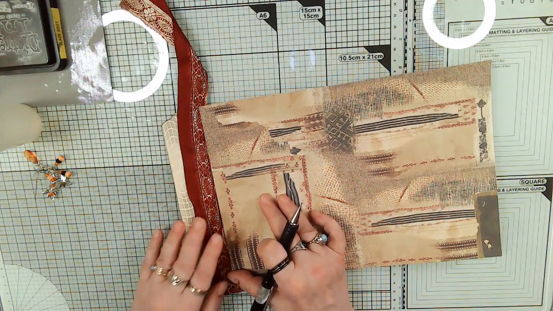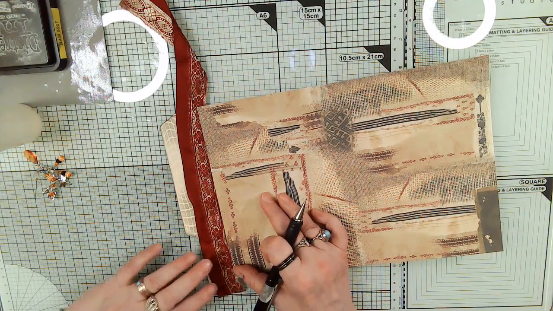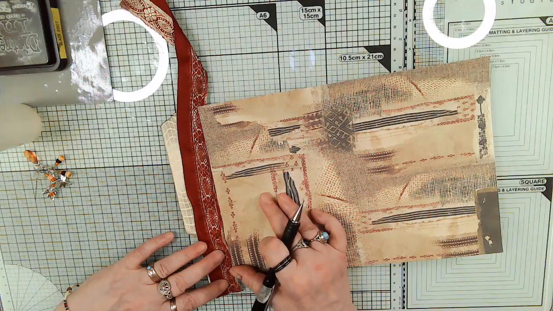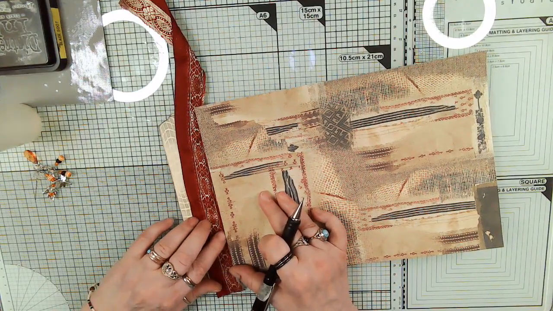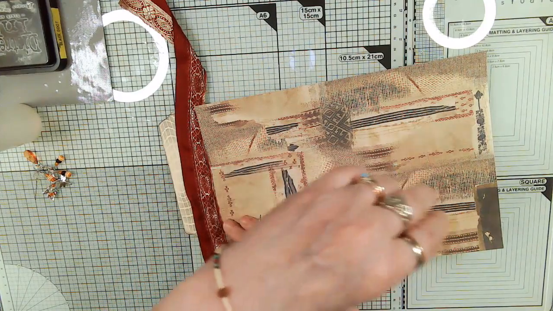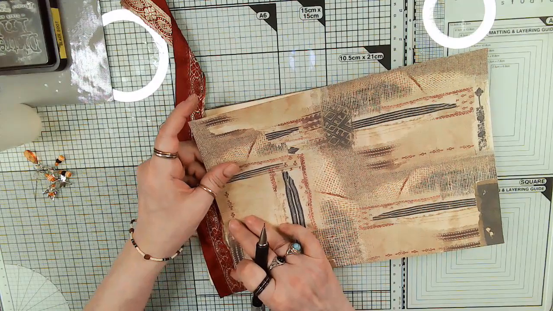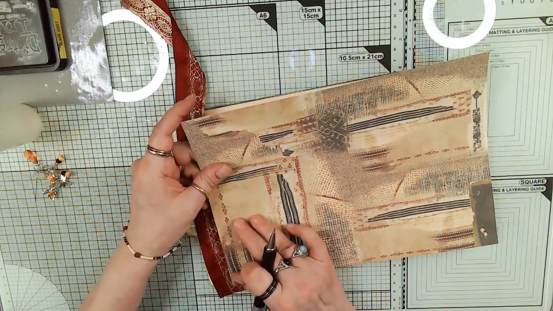Alright, so let's... This is kind of coming apart right here a little bit, the silk. So I have to bring this corner up a little bit. Let me go up just a smidge more with the paper.